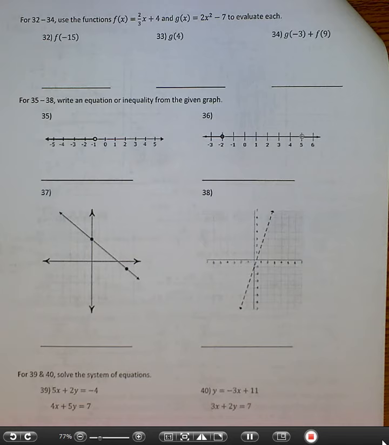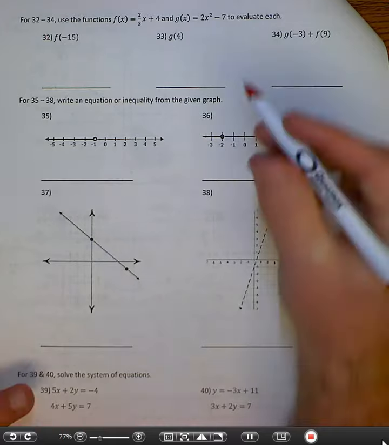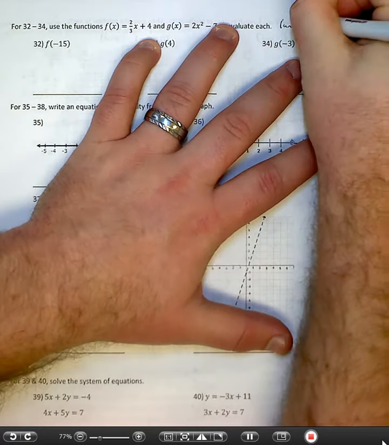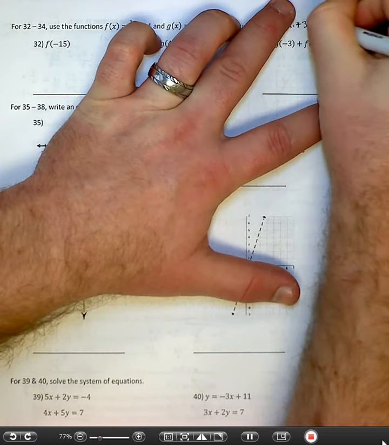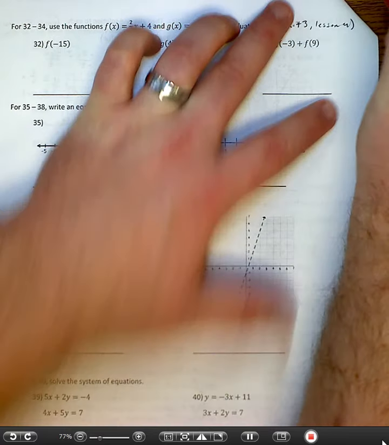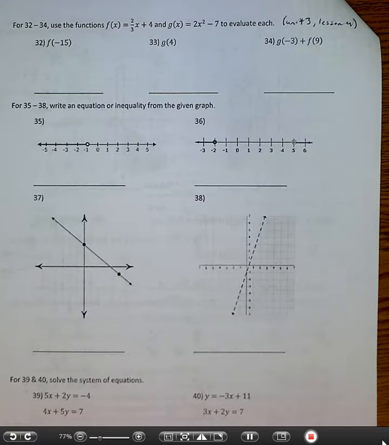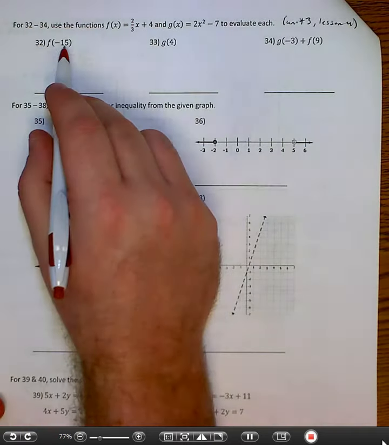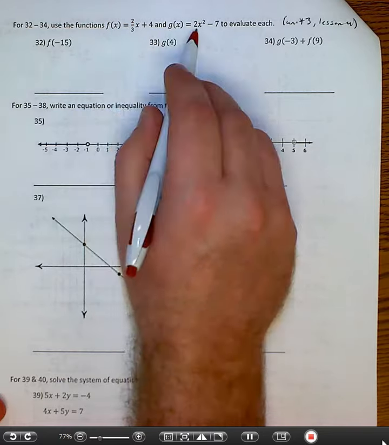All right, on to page 4. 32 through 34 are evaluating a function, which is Unit 3, Lesson 4. Basically, it's just plugging a number in for the function. Now, I gave you two functions here. So you have, the f tells you which function to use.